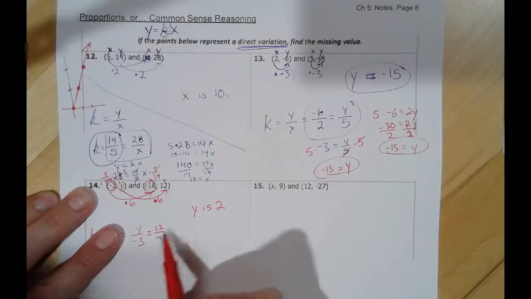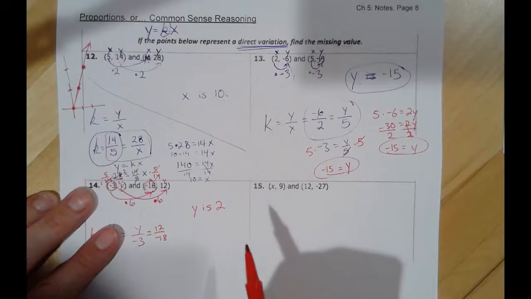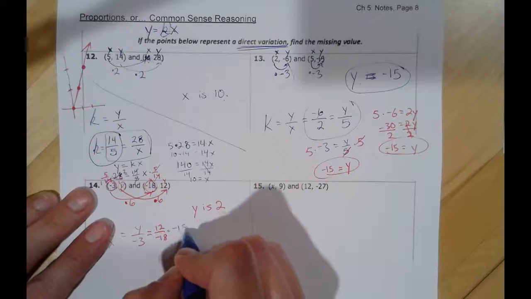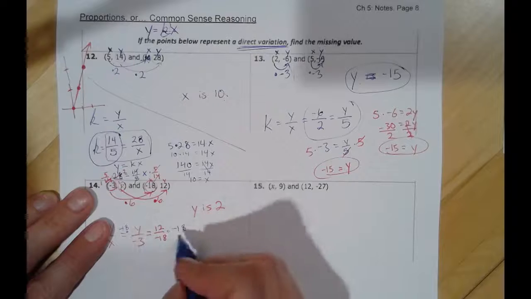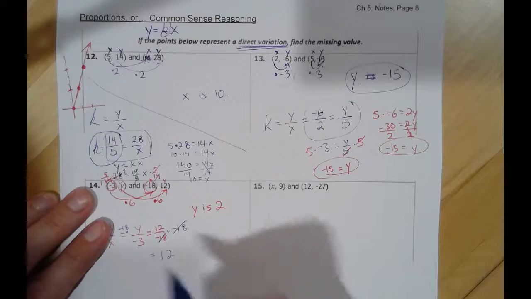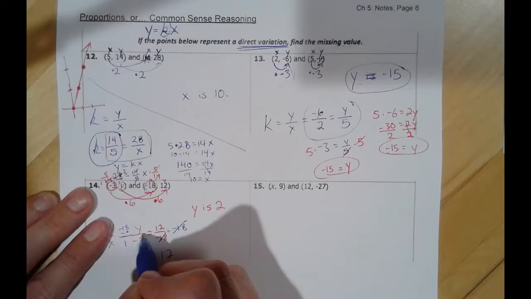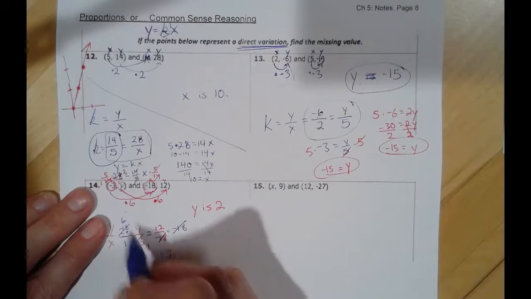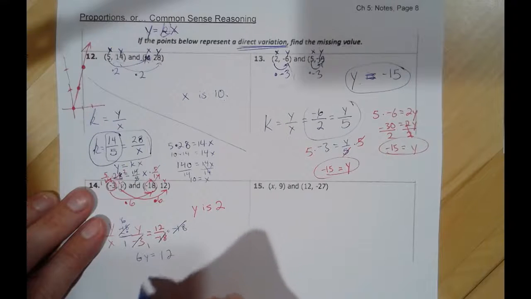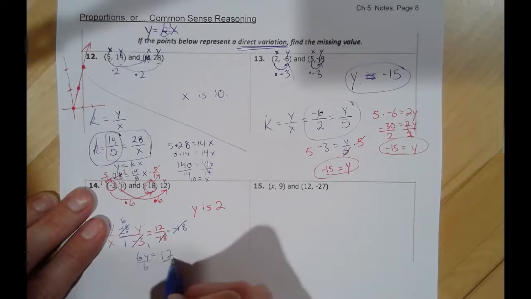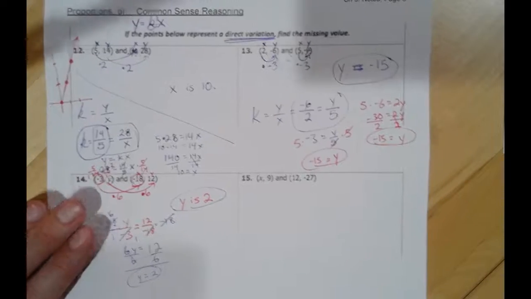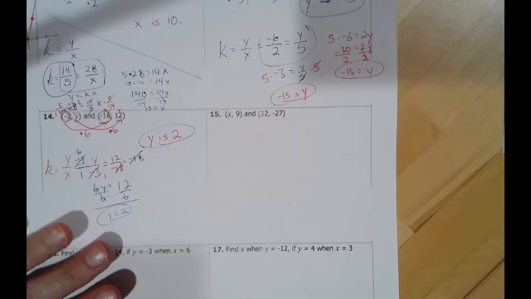I can cross multiply here. Let's see, what else I could do. I can multiply both sides by negative 18. And I end up getting 12 equals, let's see, this divided by negative 3 is 1, this divided by negative 3 is 6. So I get 6 times y over 1 is equal to 12, and y is equal to 2. Same answer, either way. I'm just going to do one solution going forward.